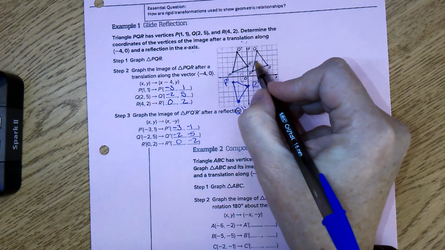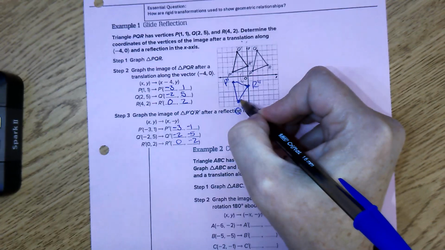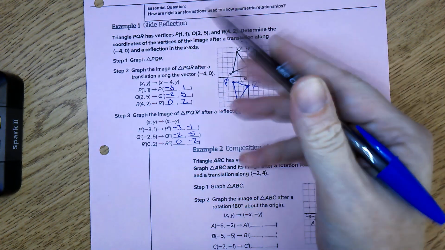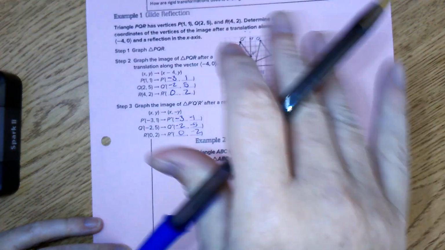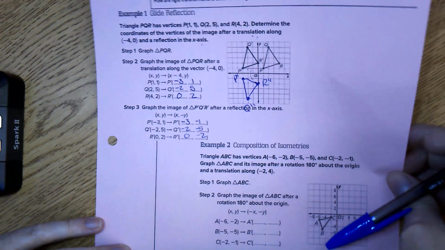So you translate, and then you reflect. That's called a glide reflection. Make sure you do them in order. Whatever is printed first, that's what you do first.